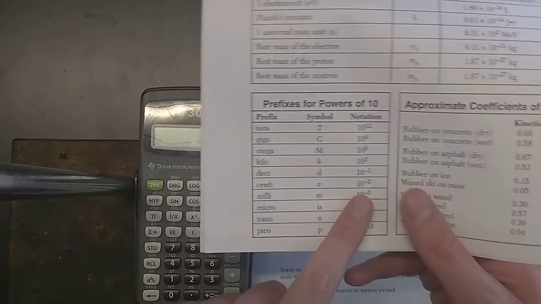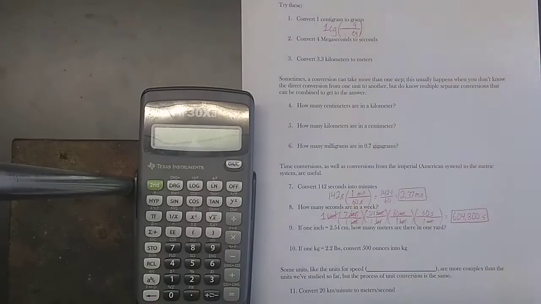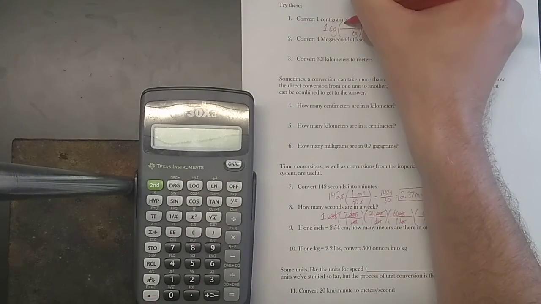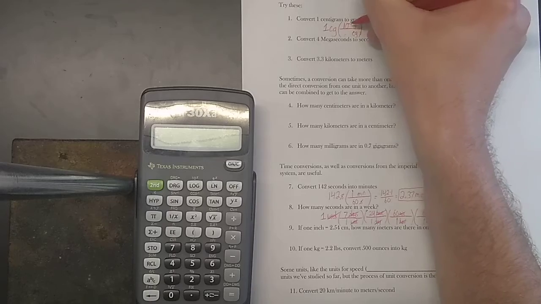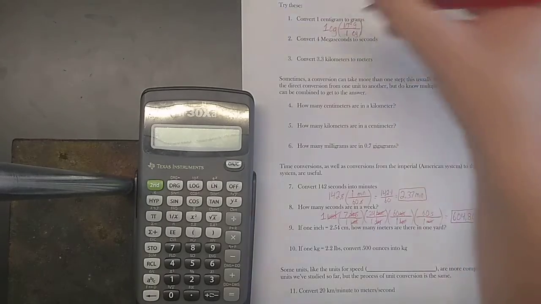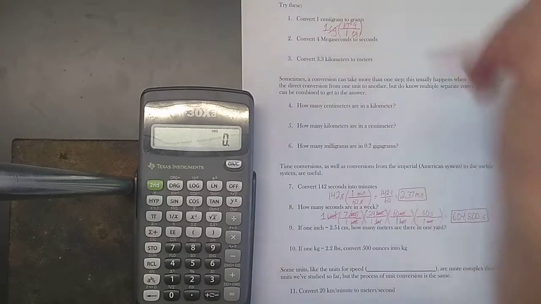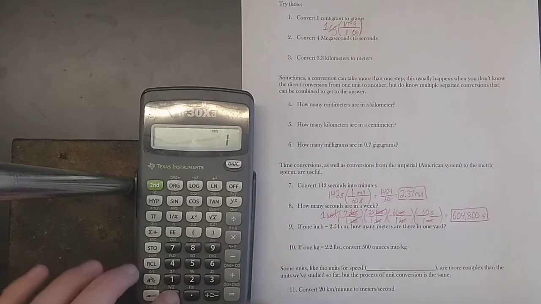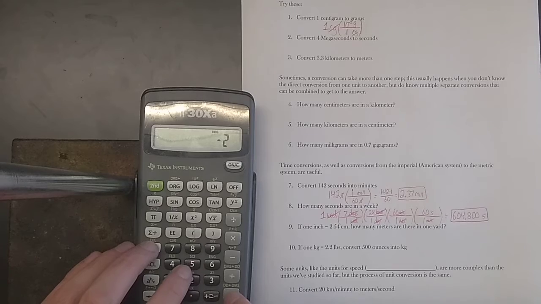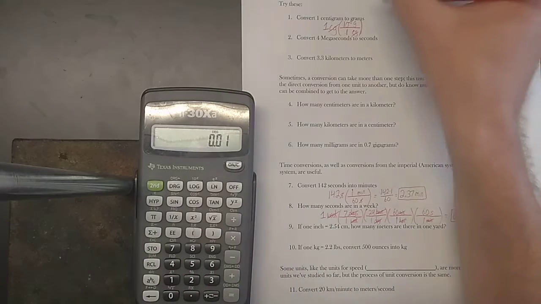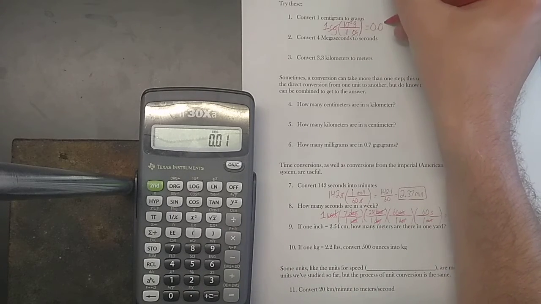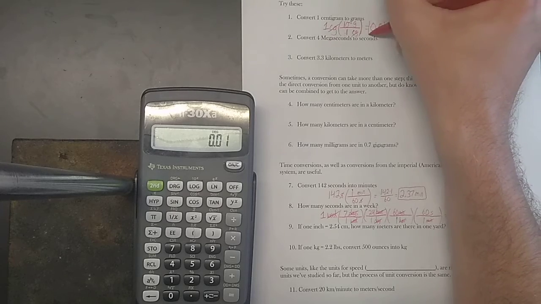Again, since centi is 10 to the negative second, that's going to go up top. That is where 10 to the negative second grams is equal to 1 centigram. Now we just do the math. We know that centigrams will cancel out, so we do 1 times 10 raised to the negative second divided by 1, which gives us 0.01 grams is equal to 1 centigram.